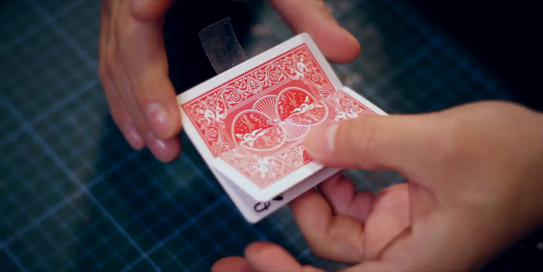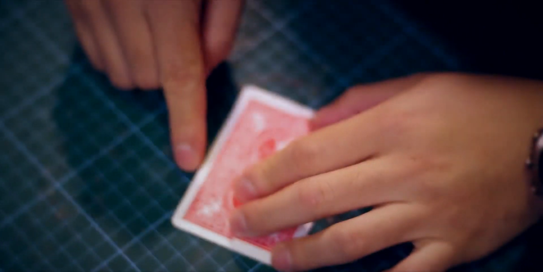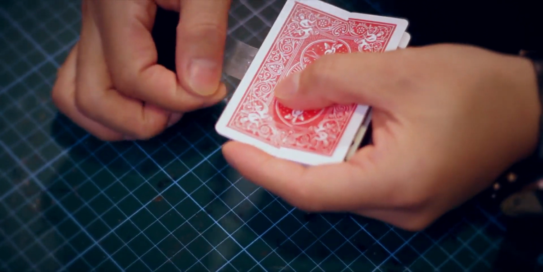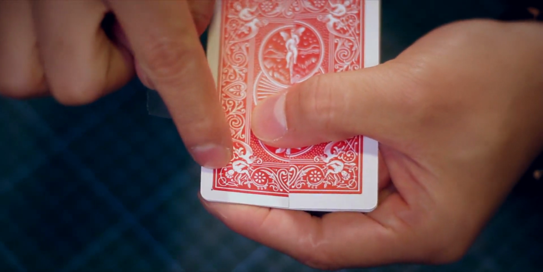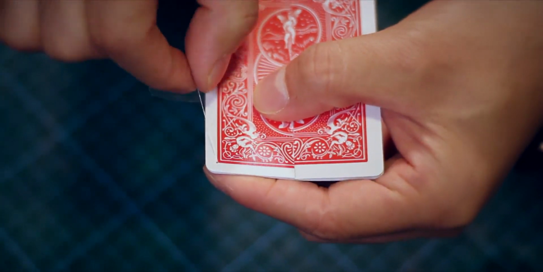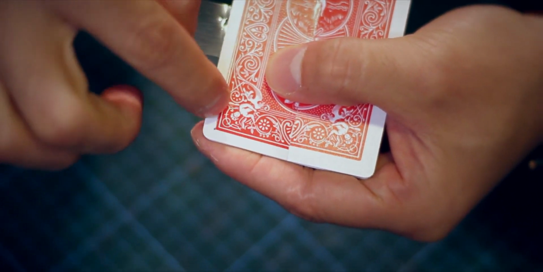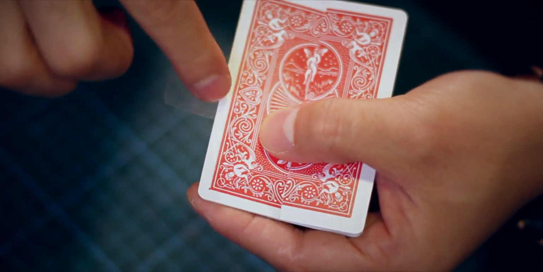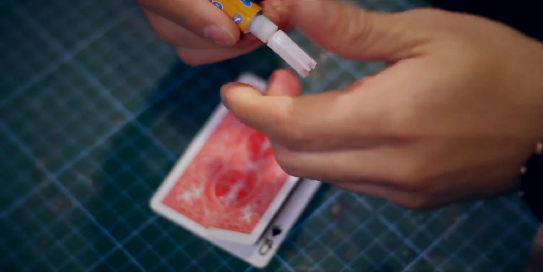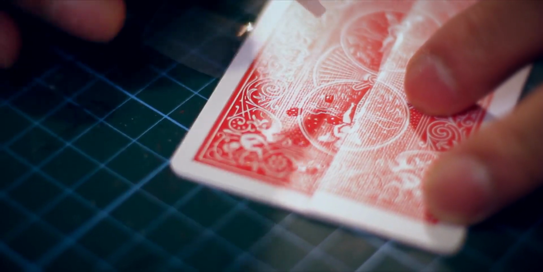So now, I don't know if you can see this, but there's a thin line right there. Okay, there's a line, elastic thread is going across this border. You can see it. Yeah. So you're gonna just tap the glue right here. Tap. You don't want to touch this line right here.